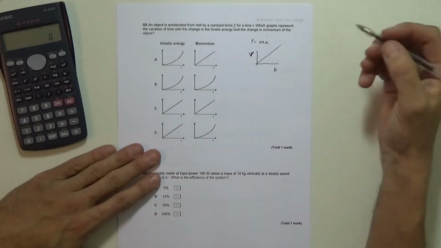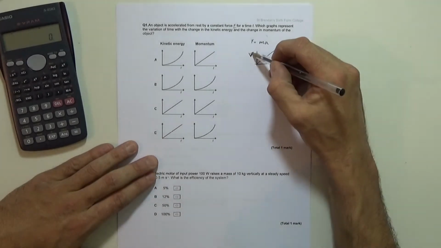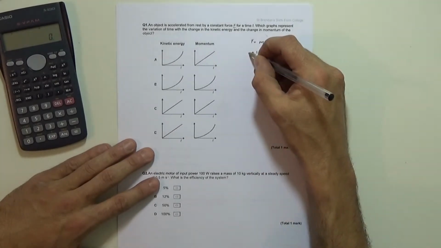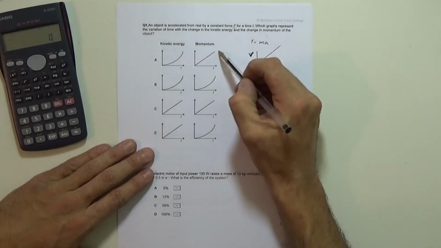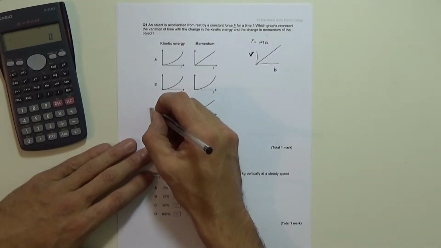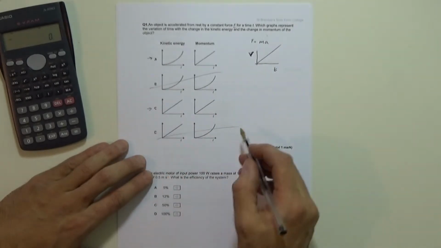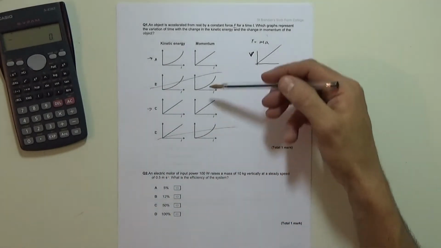Now, if the velocity-time graph is going up in a straight line, then think about velocity times mass: the momentum is going to go up in a straight line. So straight away we could say it's got to be either A or C. It can't be these two, because they're just not fitting the bill.